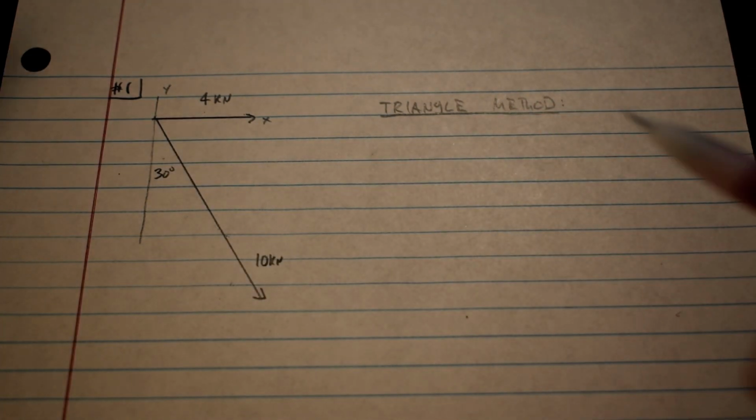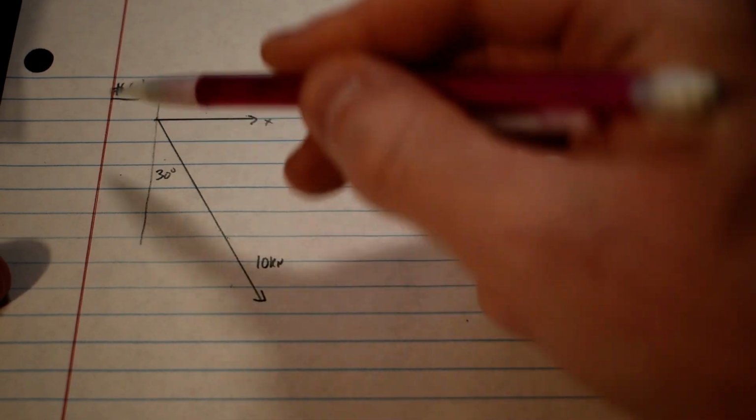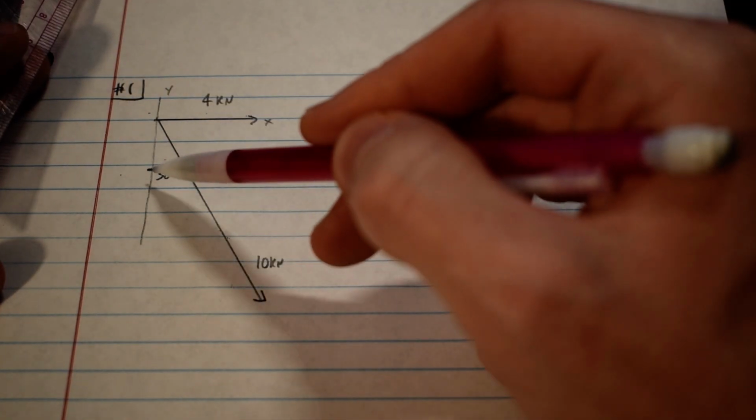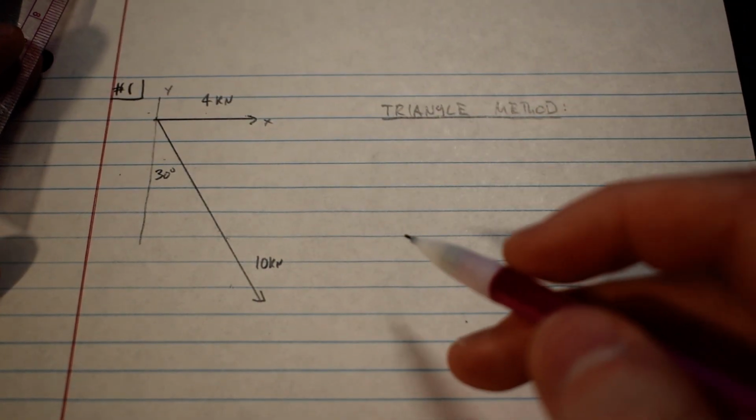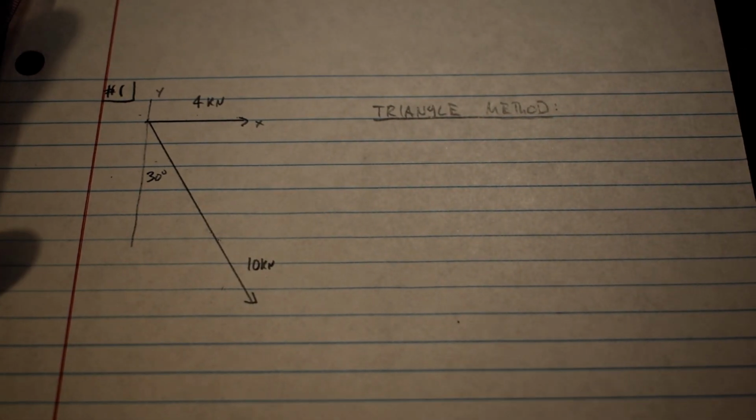So again, here the problem states we have a 4 kilonewton force in the horizontal direction and a 10 kilonewton force 30 degrees off from the vertical. So the first method is the triangle method.